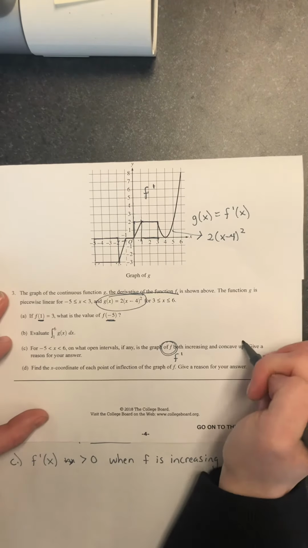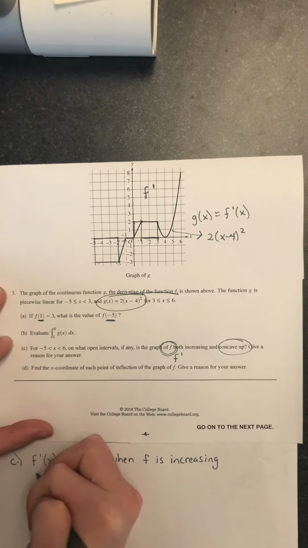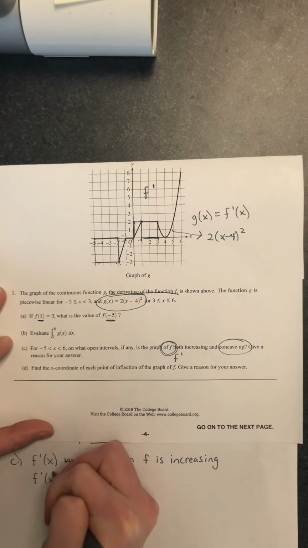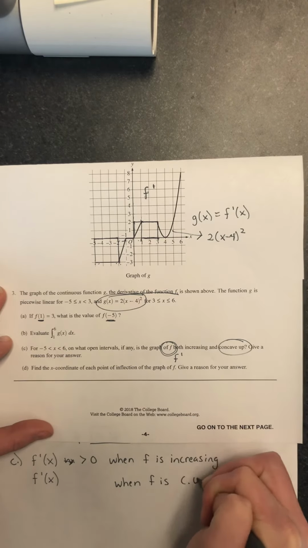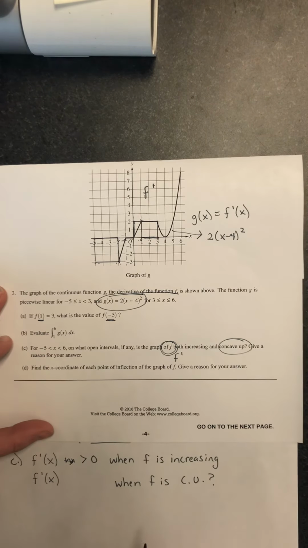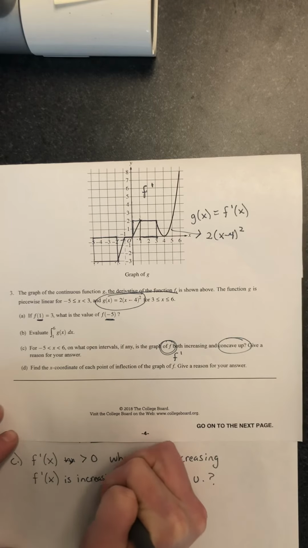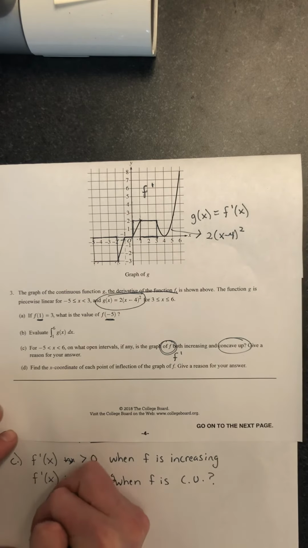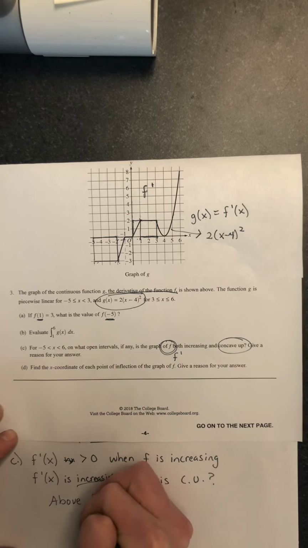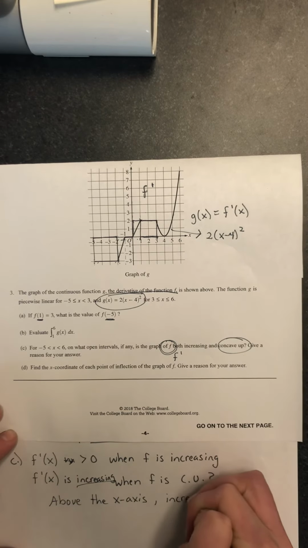In addition to that, I want to know, where is it concave up? So in order to know where it's concave up, what is f prime of x doing when f is concave up? Remember, we took a little quiz on this a long time ago. But we know that f prime of x is increasing when f is concave up. So here's what I'm looking for. I'm looking for above the x-axis, and I'm looking for increasing. I'm looking for positive slope.